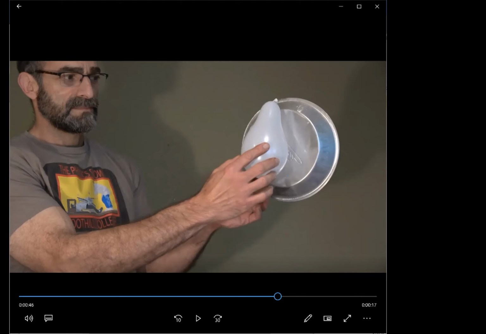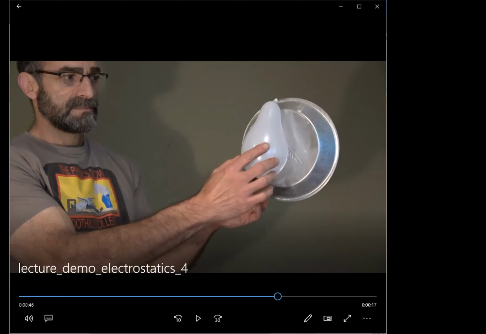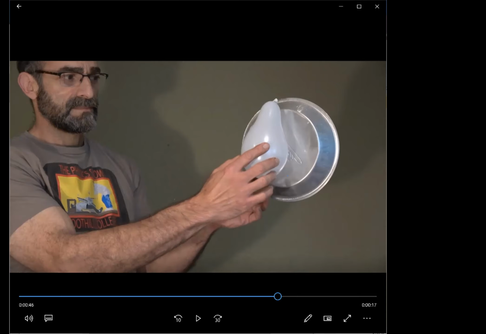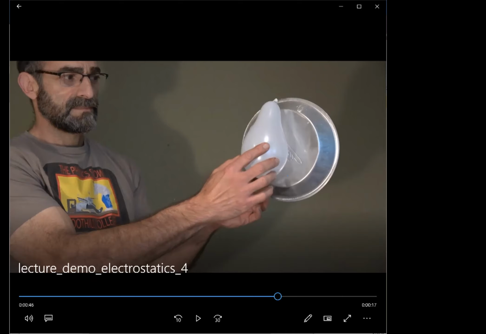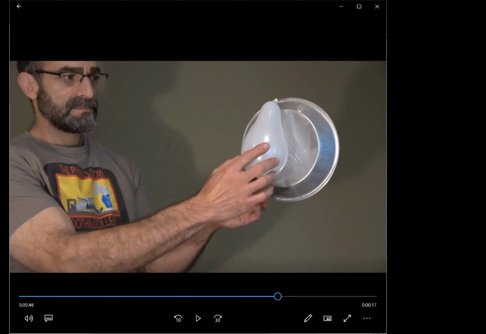So there's a poll. The first question is, well, we've already done the first question. I forgot to launch the poll. Charge the balloon up, hold it to the wall. Yeah, okay, we all know what happens there. We saw it. Now we're charging the balloon up and holding it up to the pie plate. So go ahead and think about what's going to happen.